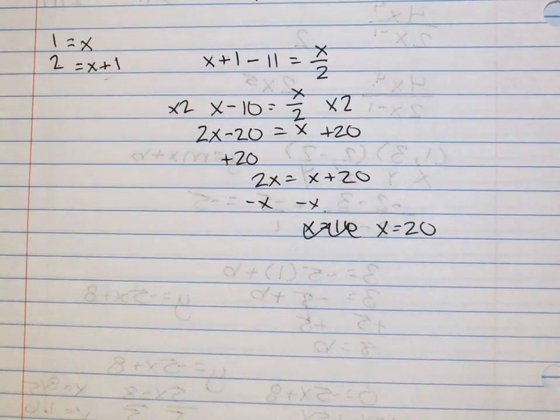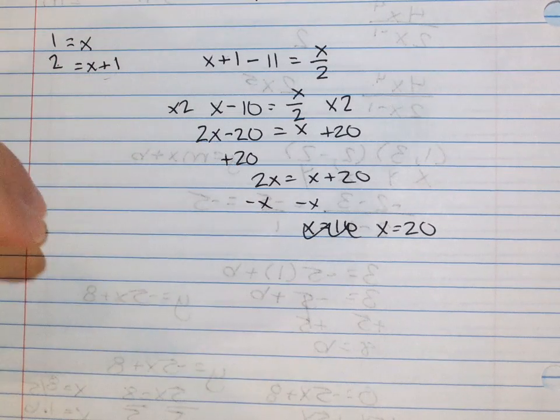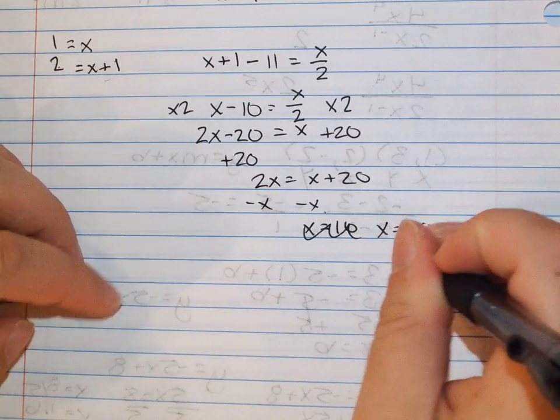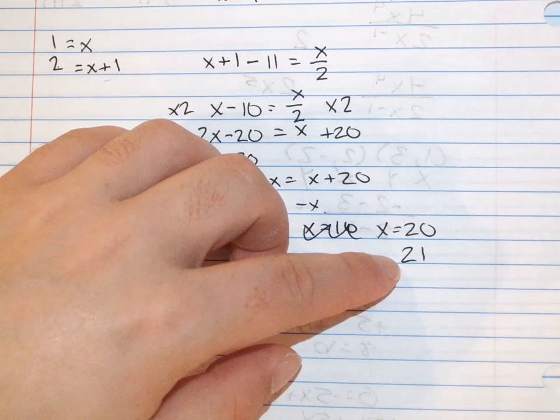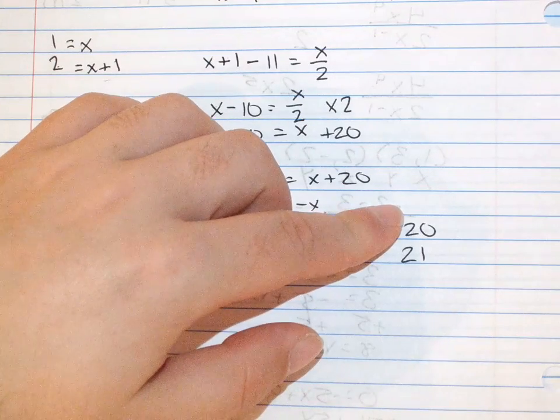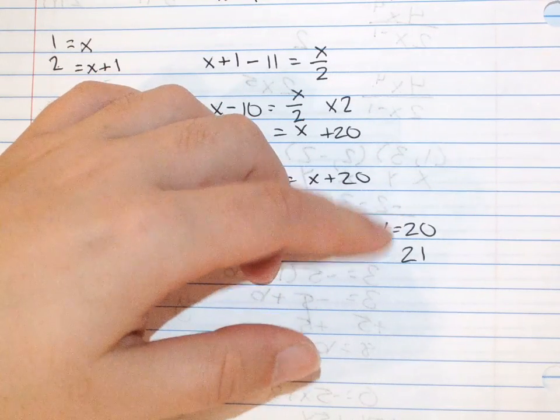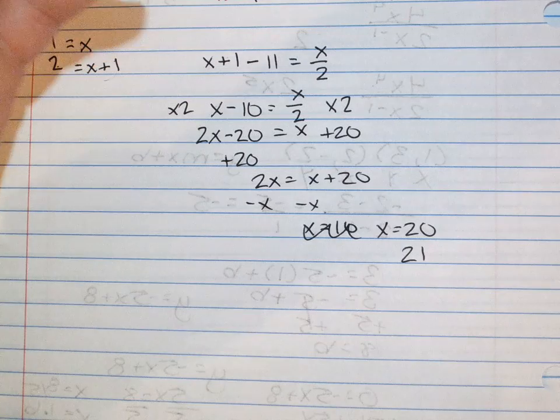Okay. So the greater of two consecutive numbers, so x is the first number, so that means the other number is 21. So the greater of two consecutive numbers is 21, is 11 more than half the lesser. So if I divide 20 in half, I get 10, and 21 is 11 more than 10. All right.